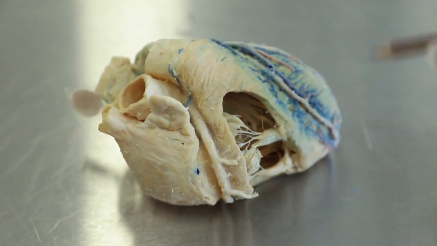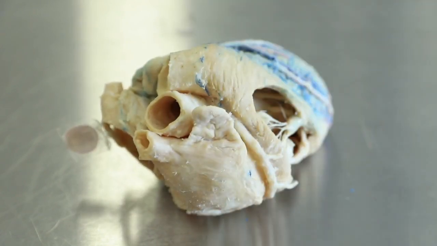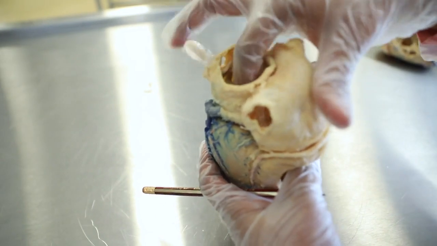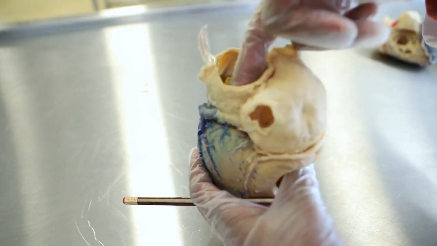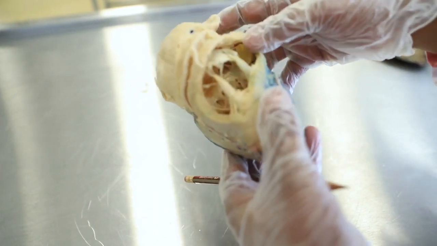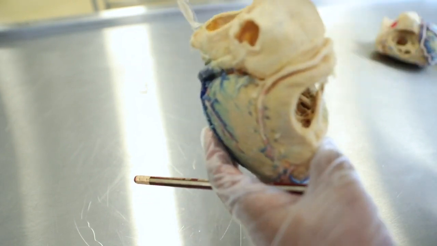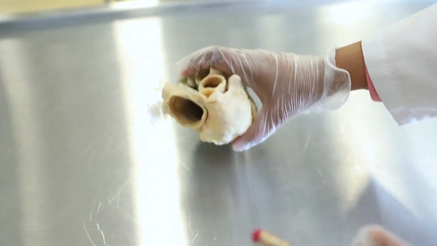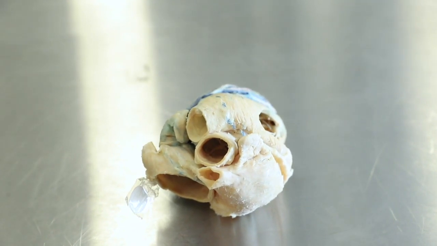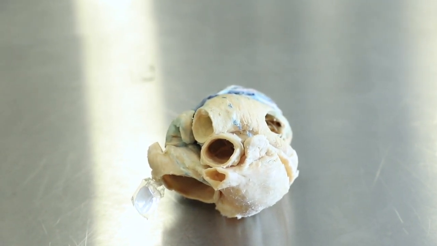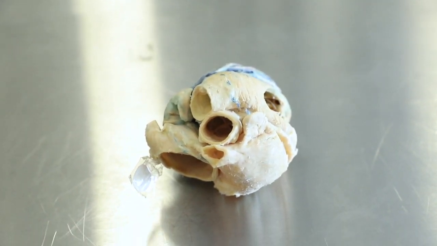And then we have the endocardium. The endocardium is the endothelial lining of the heart from inside. So again, the layers are the epicardium, myocardium, and endocardium.